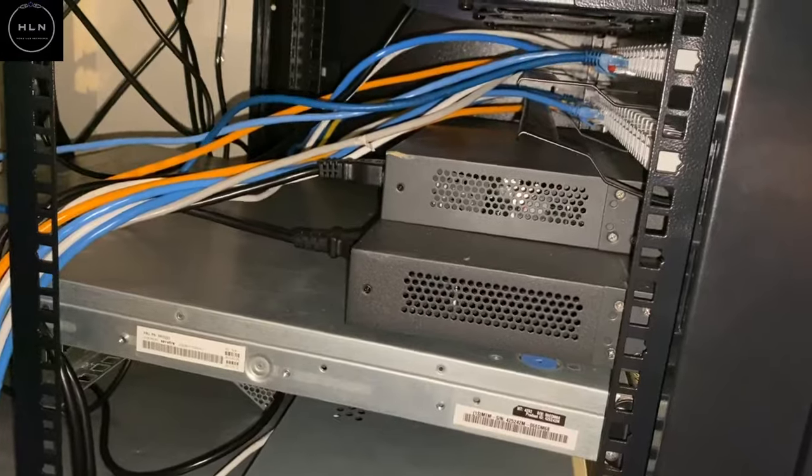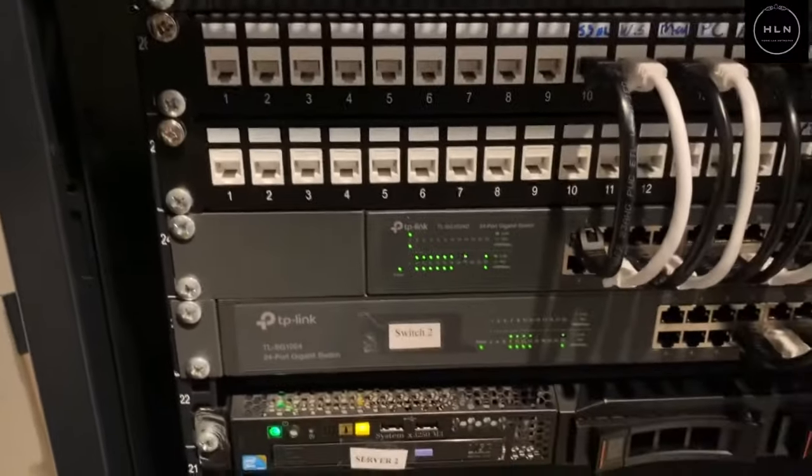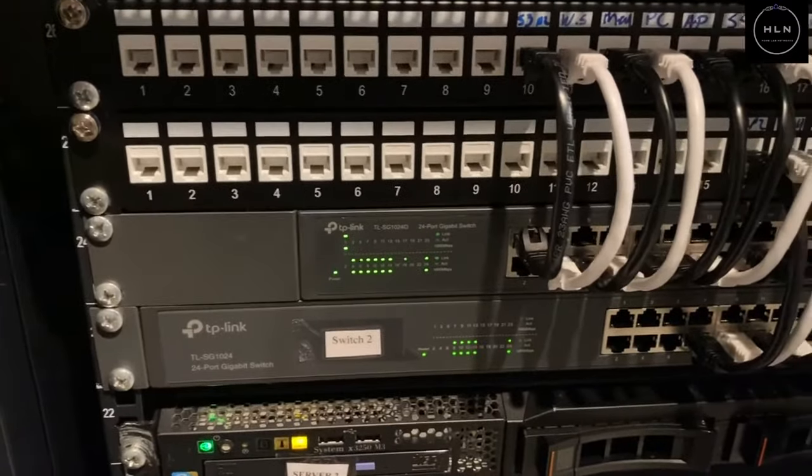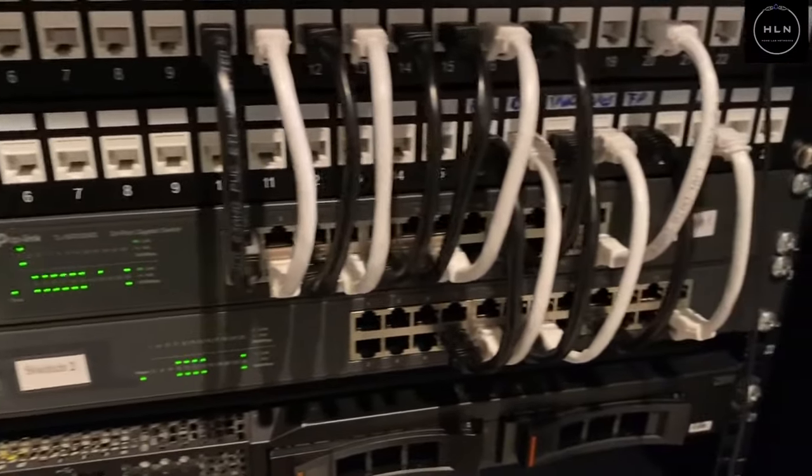We can go into a lot more detail, but this is Networking 101, so we're just going to keep it basic and simple, so you have the basic understanding on how a switch works and other devices.